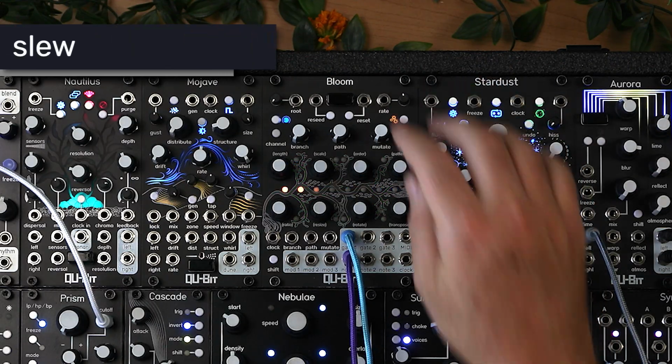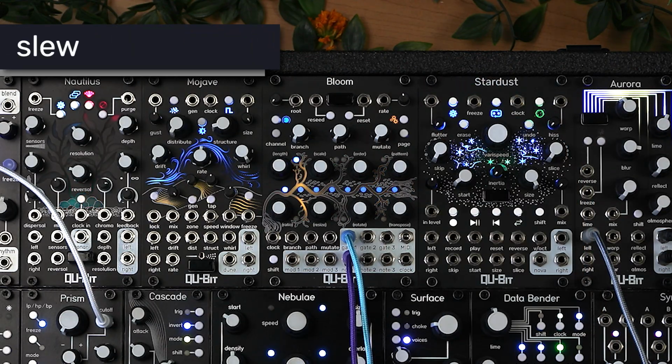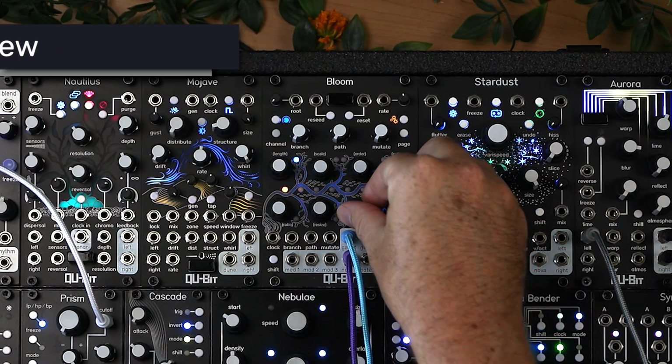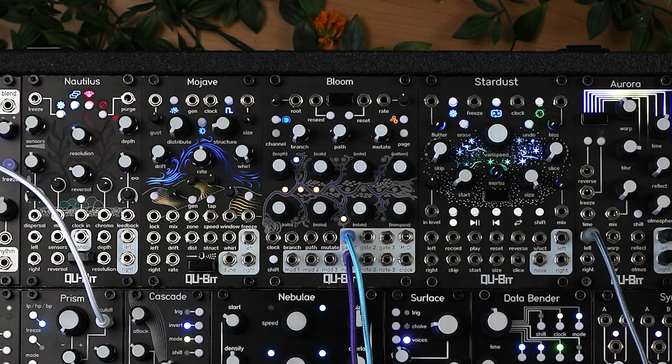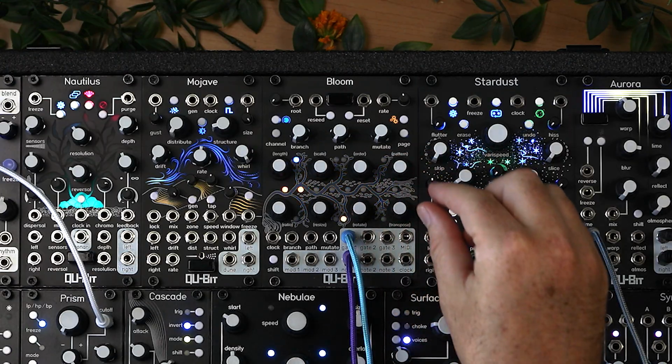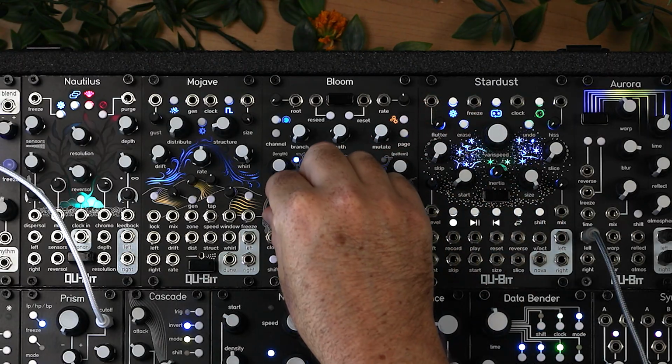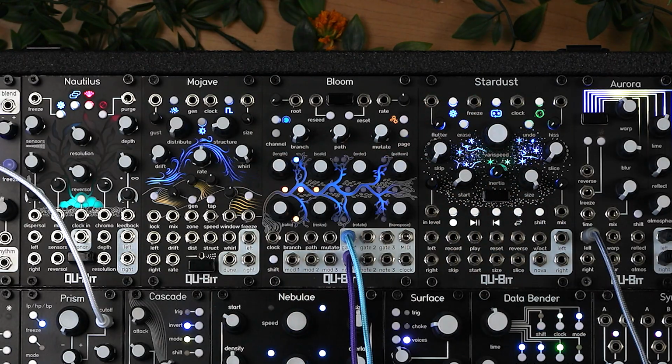Pressing the button again will take us to the Slew tune mode, indicated by these gold LEDs. Each encoder will now adjust the slew amount on the step. Turning an encoder to the right will increase the amount of slew on the step up to 100% the step length, while turning to the left will decrease the amount of slew. Slew is off when all trunk LEDs are off for a given step.